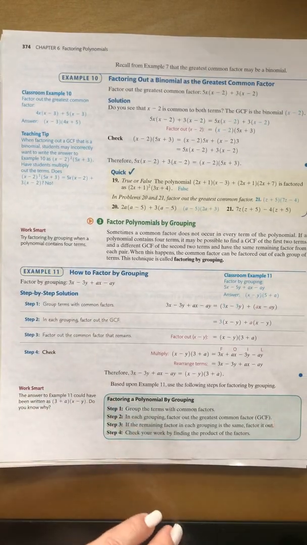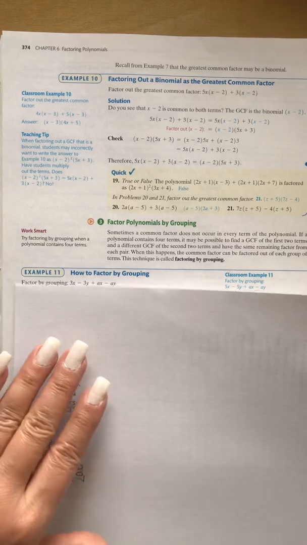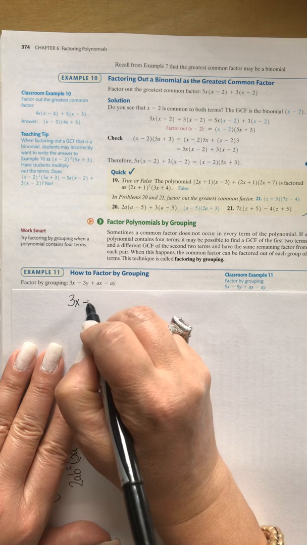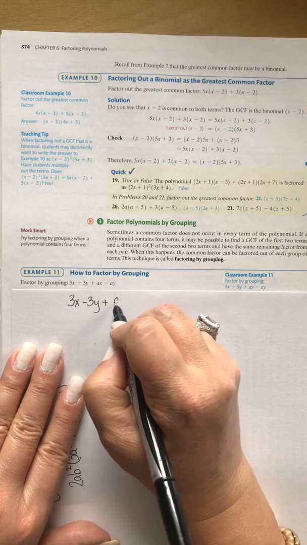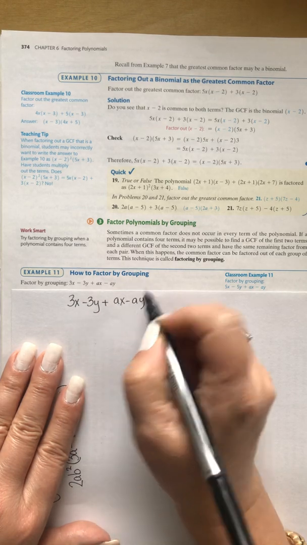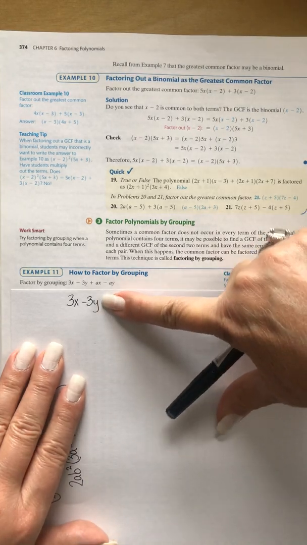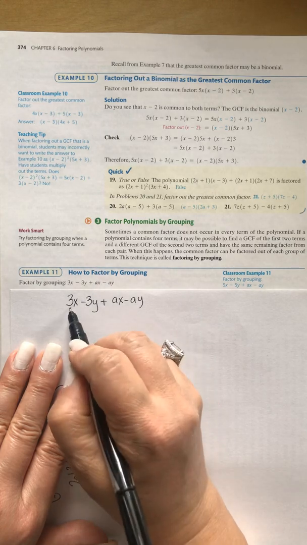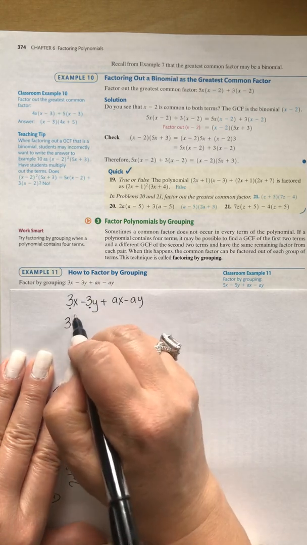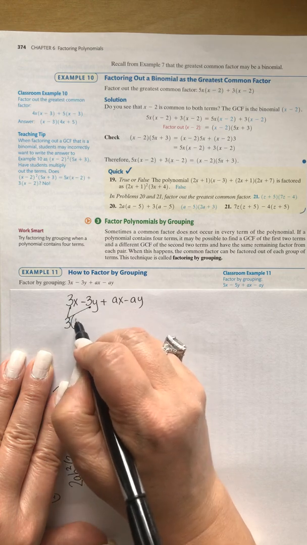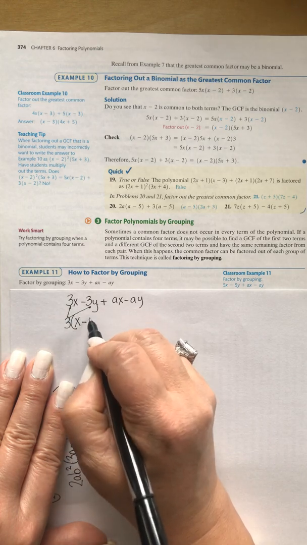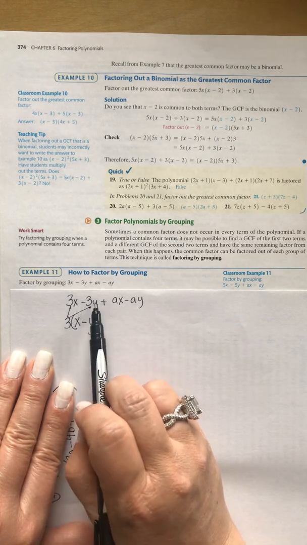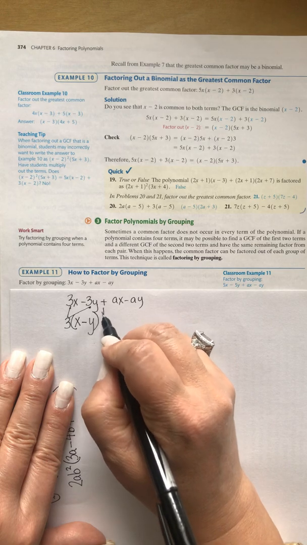But now you're going to be asked, you're going to see 4 terms. You have 3x minus 3y plus ax minus ay. Break these up into 2. So take the first 2 terms. You should see a 3 common to both of these. So if I pull a 3 out, you're left with x minus y. So I factored a 3 out, and I'm left with x minus y. Then bring down the sign here.